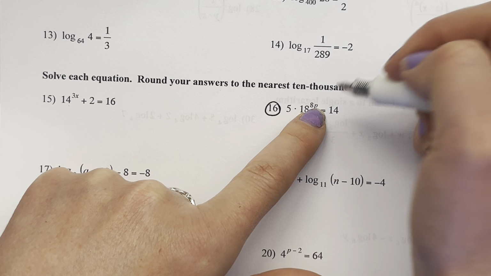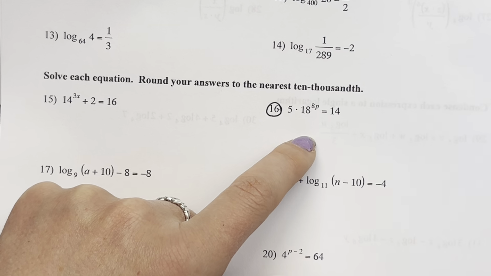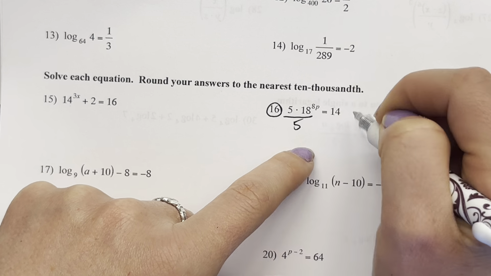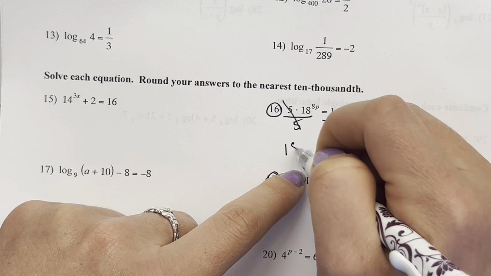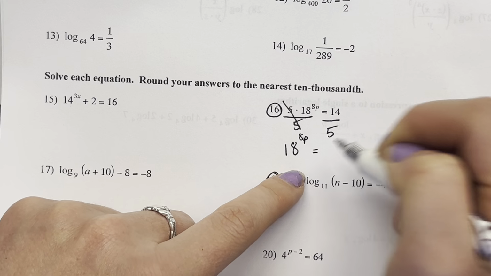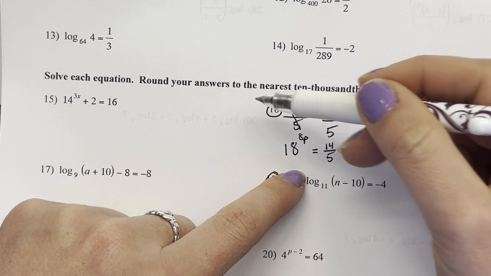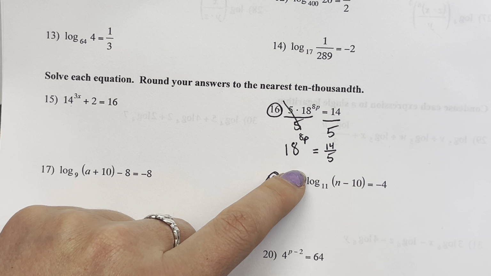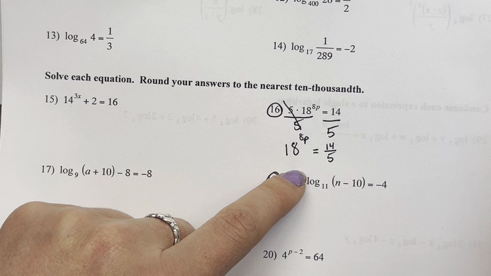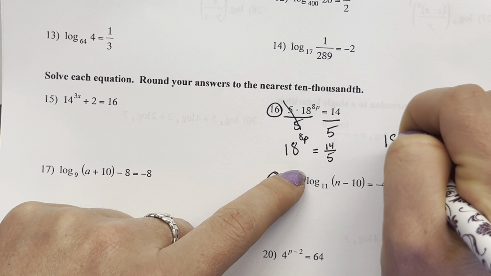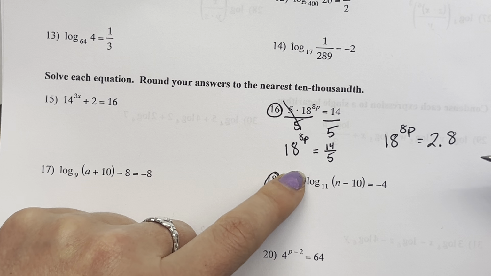But to get p, which is in the exponent, I need to inverse on both sides. My first step should be getting rid of this 5. So my first step is to divide by 5 on both sides. 18 to the 8p power is now equal to 14/5. And I don't have a calculator. It tells you to round to the nearest 10,000th, so at the very end of this, I can calculate it. Darn, it's 2.8, but you guys will have a calculator on the test.